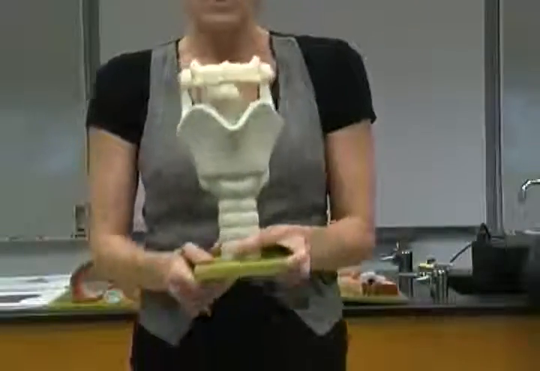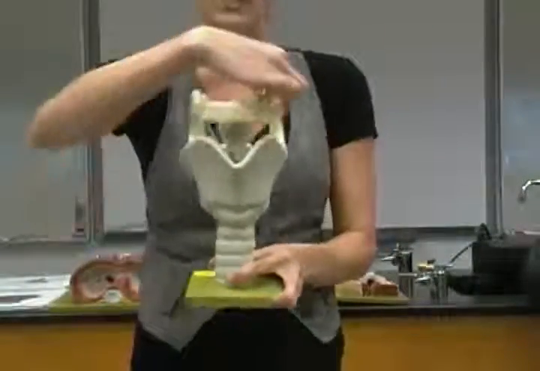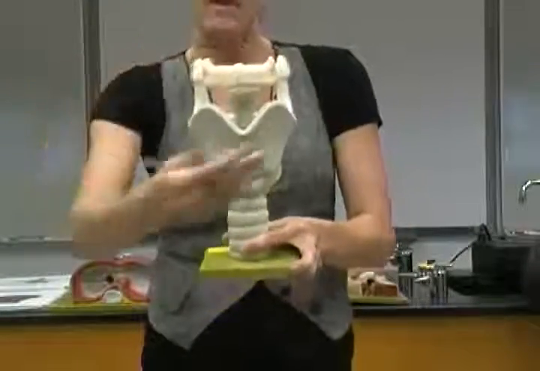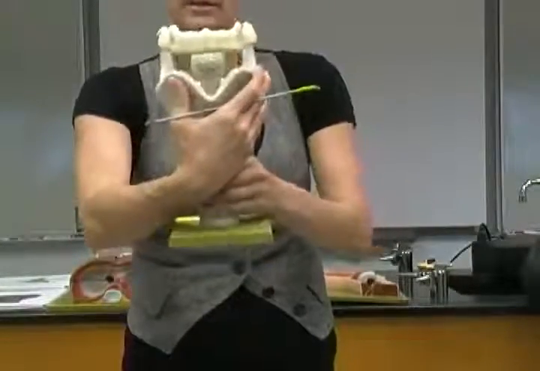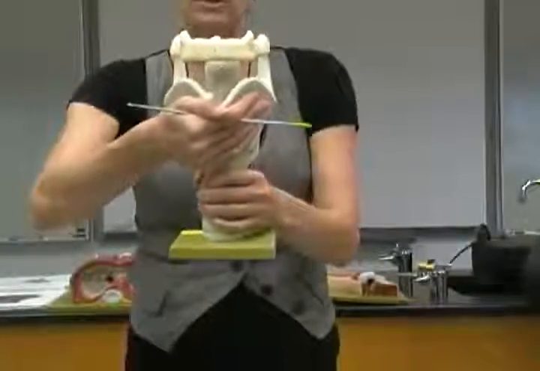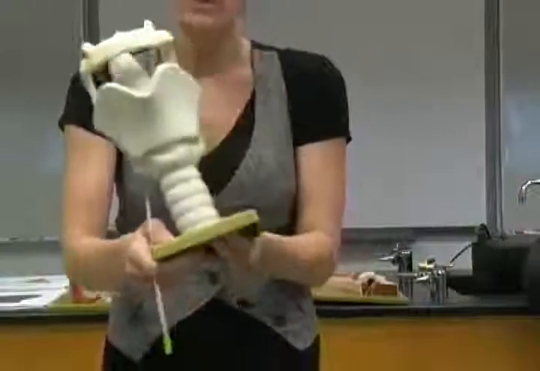So this is a larynx model, a very, very large larynx model. This right here is showing you the hyoid bone, and this down here is showing you all of the cartilages associated with the larynx. This very large top cartilage here is the thyroid cartilage.